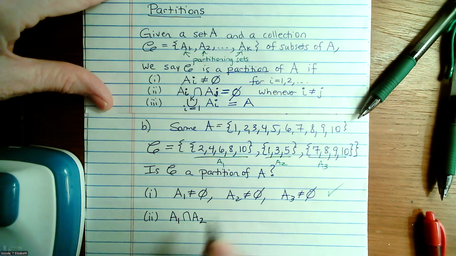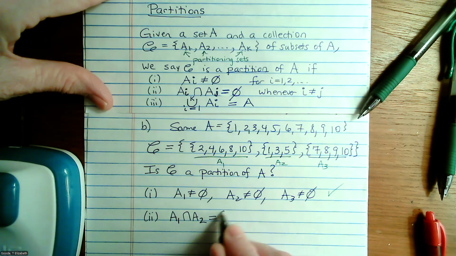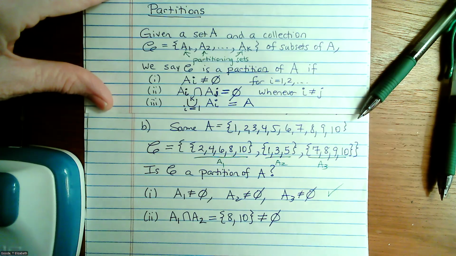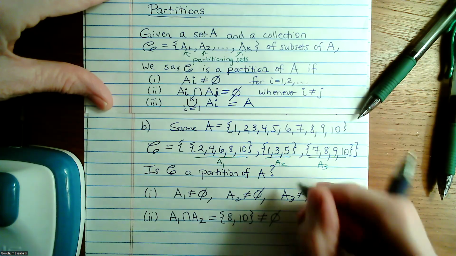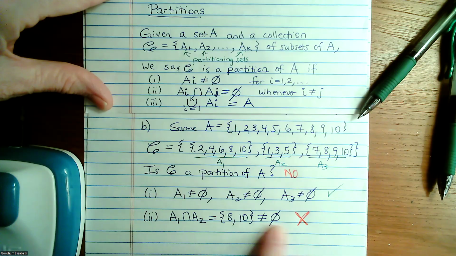A1 intersect A2 has 8 and 10 in it, and that's not equal to the empty set. So this is not a partition because this property failed.